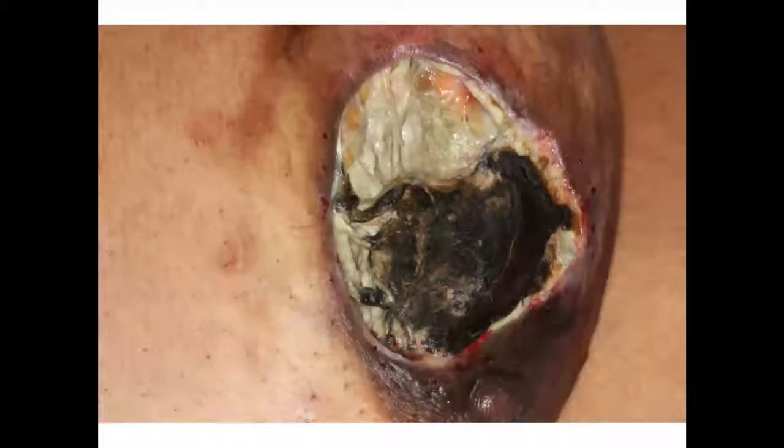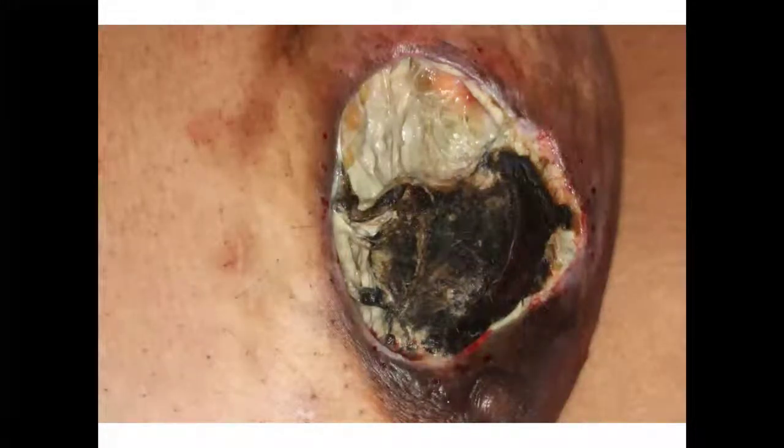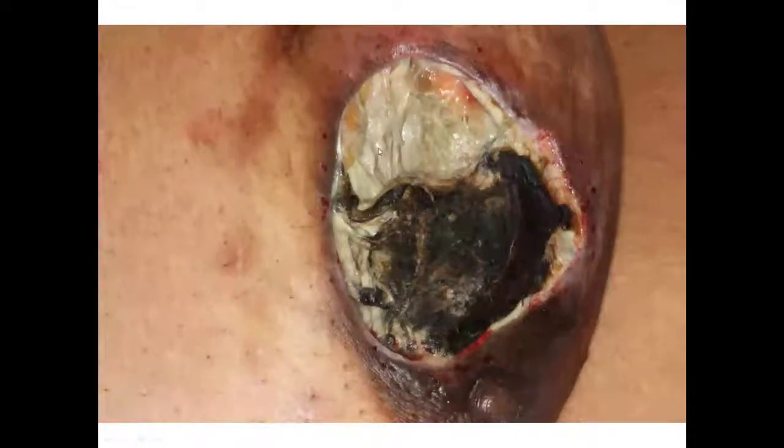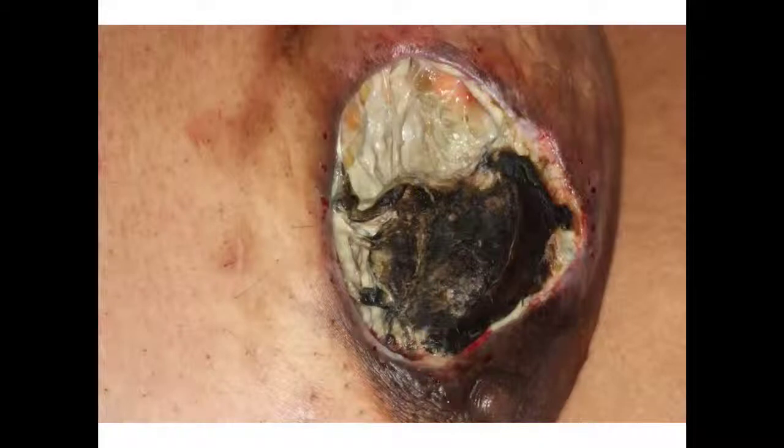But at this point, she had no active inflammatory phase of PG. She has no follicular pits. She has no active undermined area.